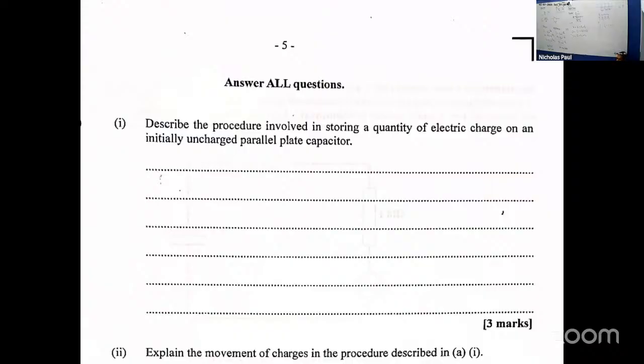You have to go from the negative terminal to the one on the plate, right? When the electrons reach one of the plates, that plate becomes what? Negatively charged, right?